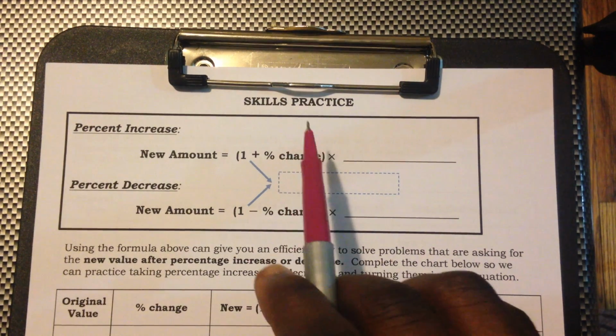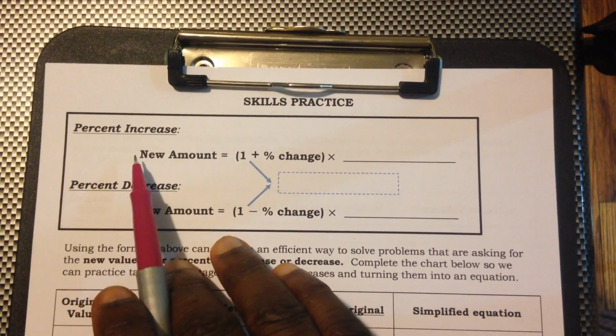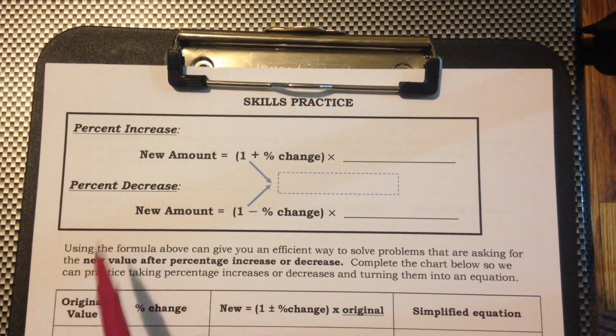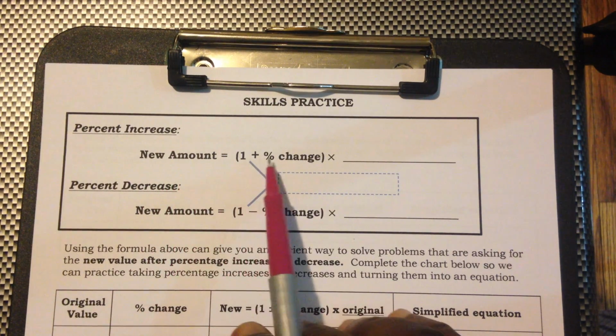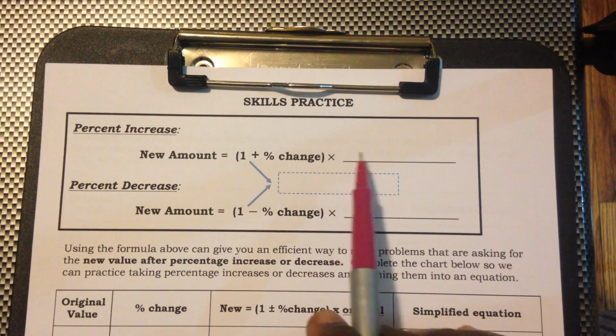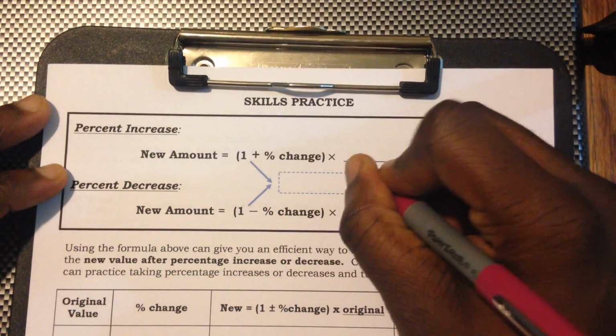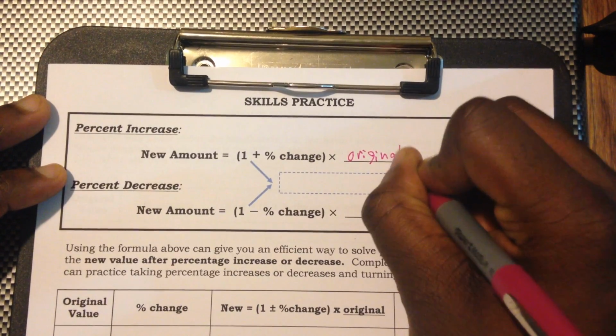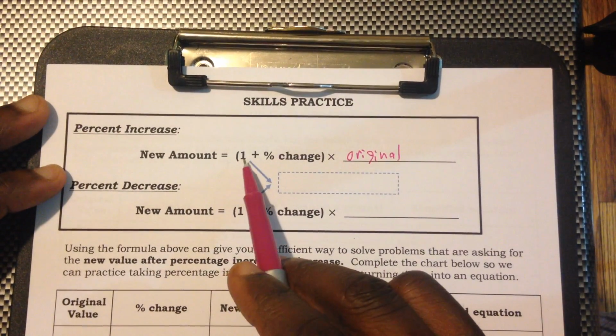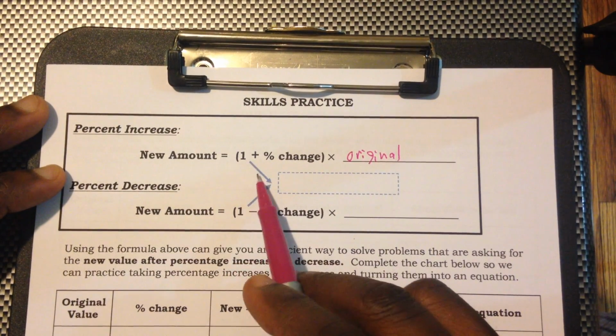Okay, so let's do some skills practice. Percent increase or percent decrease can efficiently and very easily be calculated using this formula. New amount is equal to 1 plus percent change times the original value. Write in as I write, original. Keep in mind, the 1 is here because it's representing 100% of the original.